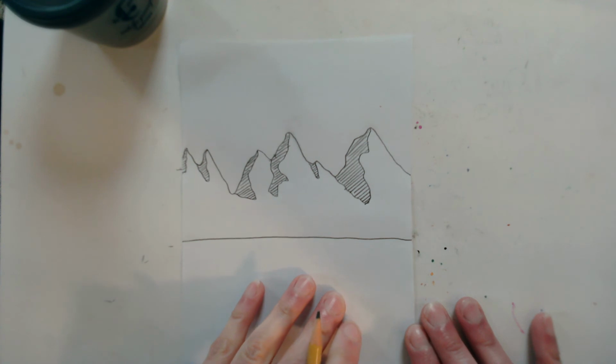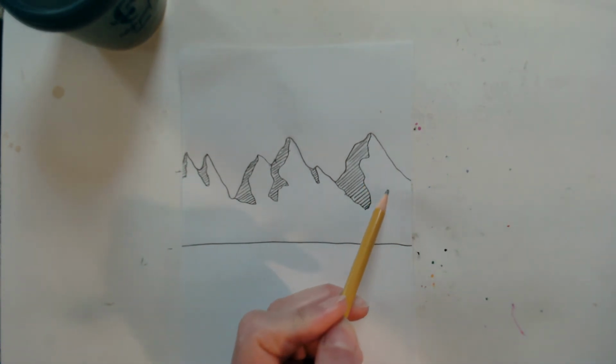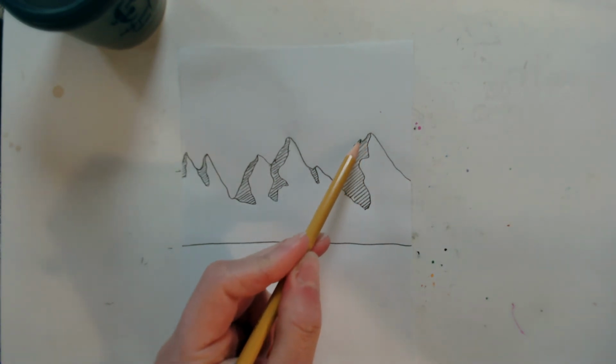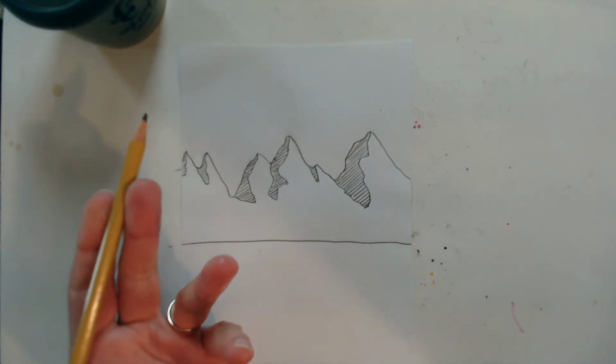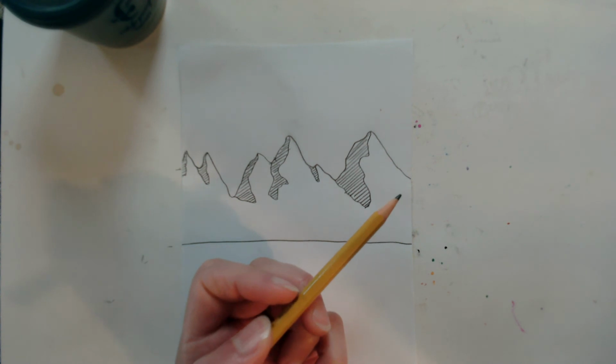All right, awesome. So now I have my mountain range. This side is the side that the sun is shining on, and this is the shadow that's cast on the other side of the mountain. And we've gone from creating a flat, boring mountain into three-dimensional mountains.